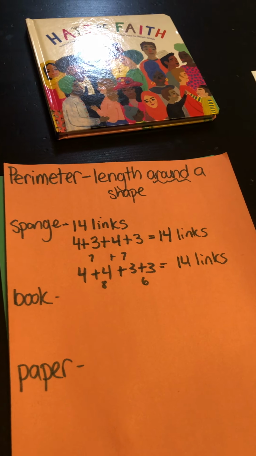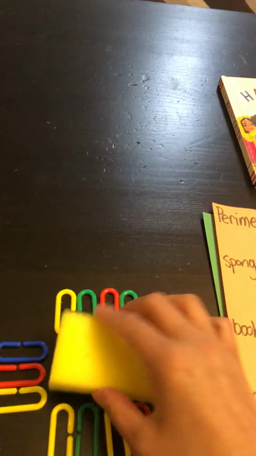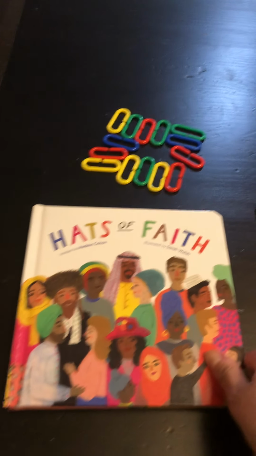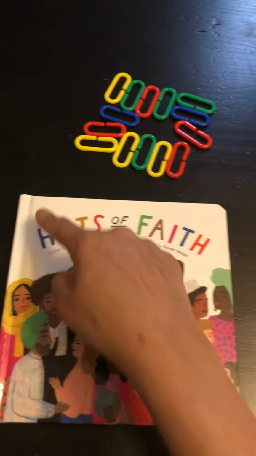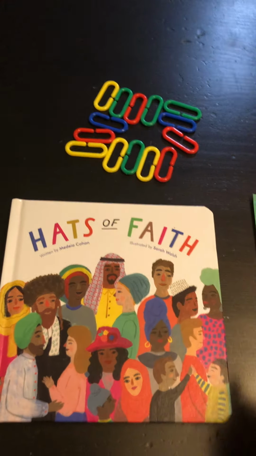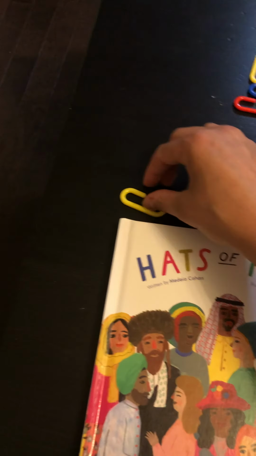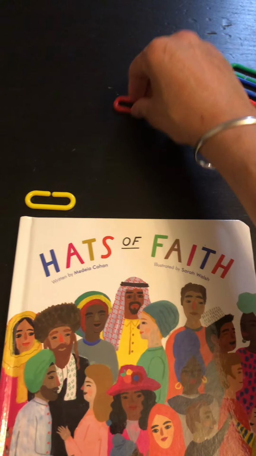The next example we're going to do, I'm going to do a book. For my class, this is a book I'm going to be choosing to read aloud with you, Hats of Faith. We're going to find the perimeter of this book, so the distance all the way around. This time I'm going to lay them flat this way, sideways.